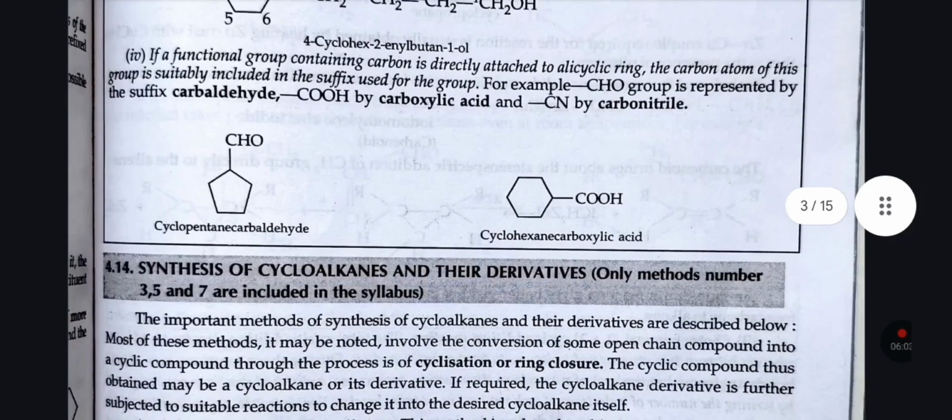If the functional group containing carbon is directly attached to the alicyclic ring, the carbon of this group is suitably included in the suffix used for the group. For example, the CHO group is represented by the suffix carbaldehyde, the COOH group by carboxylic acid, and CN by carbonitrile.